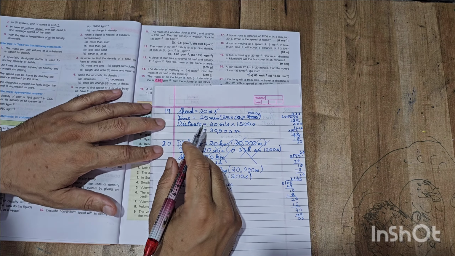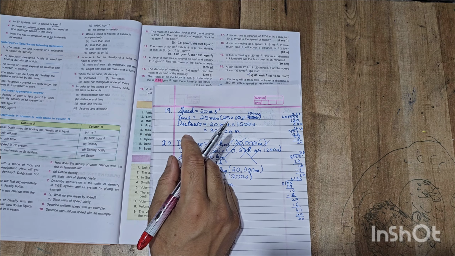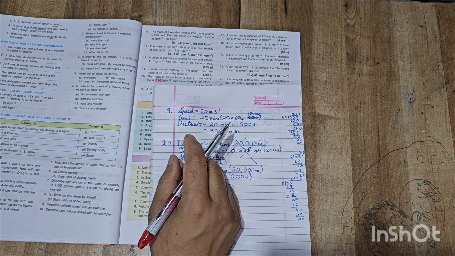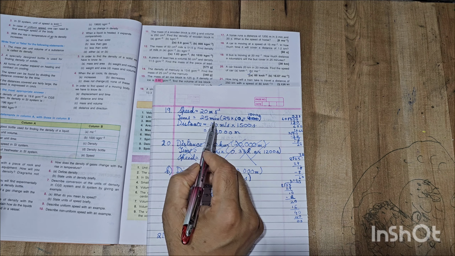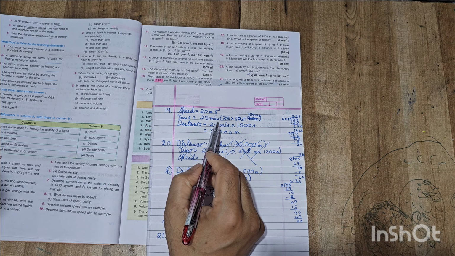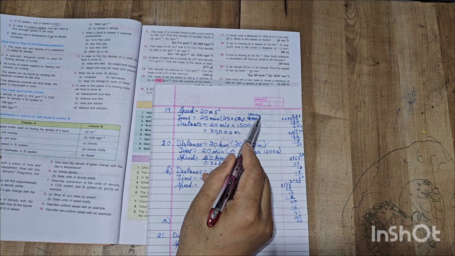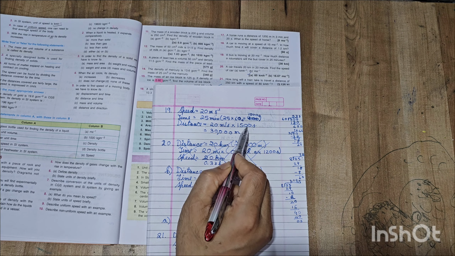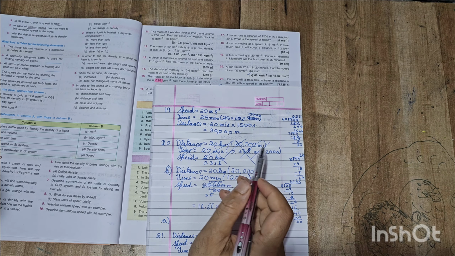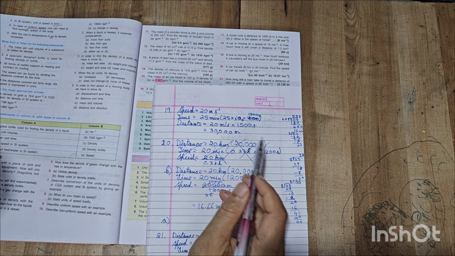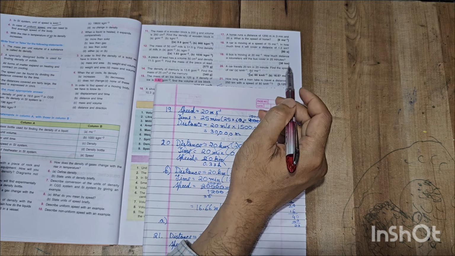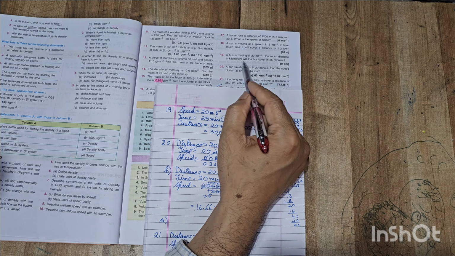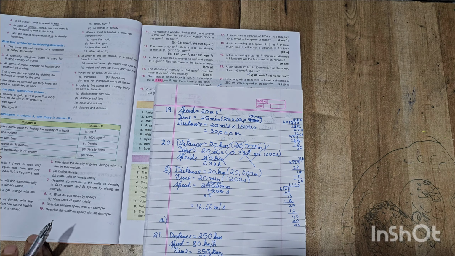Question number 19. A bus is moving at 20 meters per second. How much distance in kilometer will the bus cover in 25 minutes? Speed, time 25 minutes, into 1500 seconds. So 20 meters per second into 1500 seconds. So it will travel. Where is the answer? Where is the answer? They are asking in kilometers. You have not transformed it. You have not changed the unit.